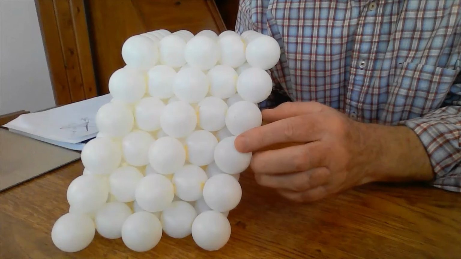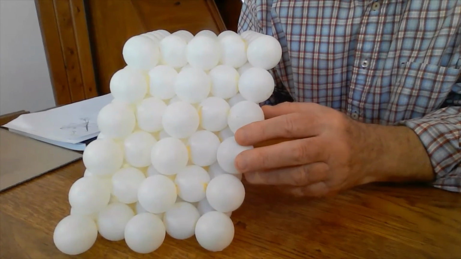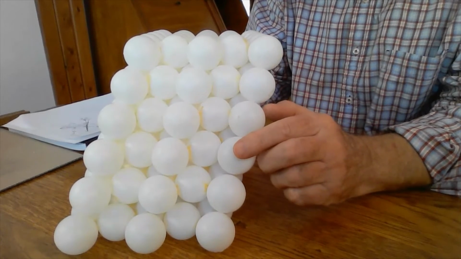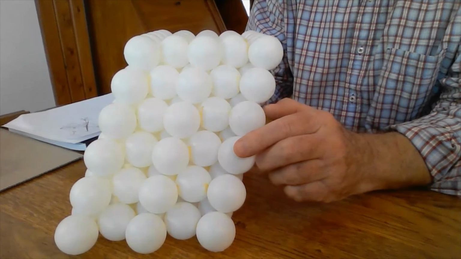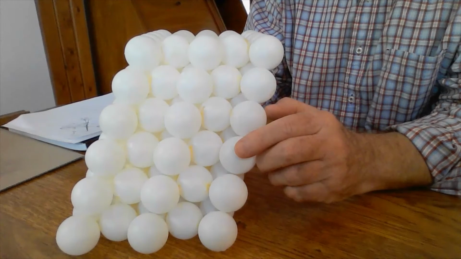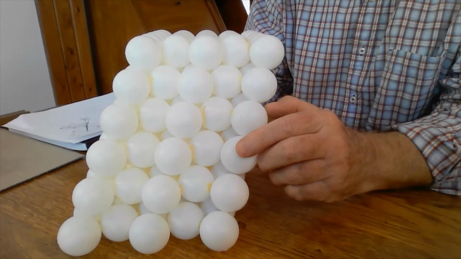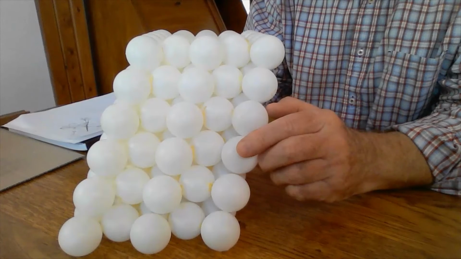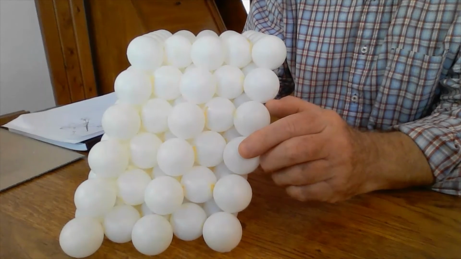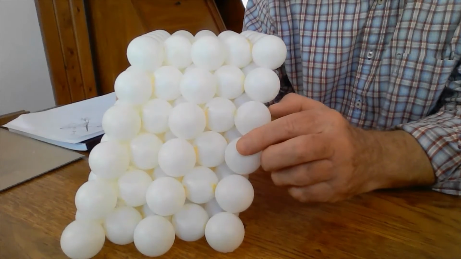We're looking perpendicular to the twinning direction, the 1-1 bar 2 direction, and we're looking in the 1 bar 1-0 direction.